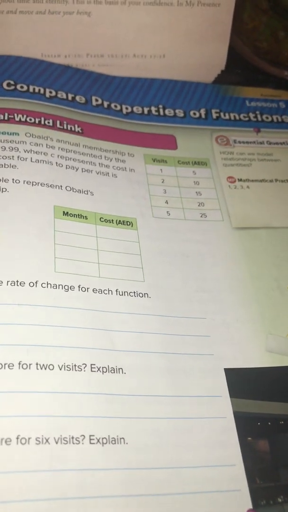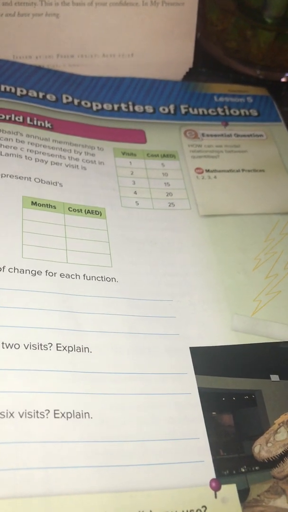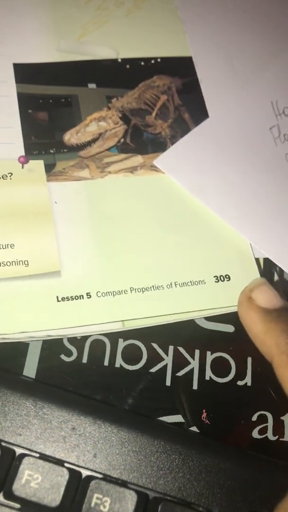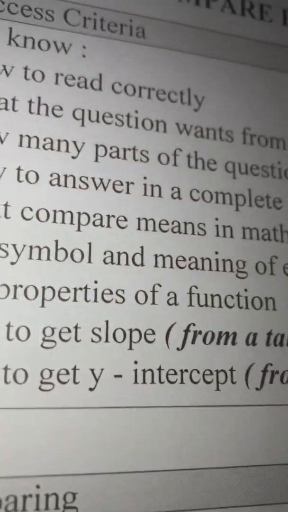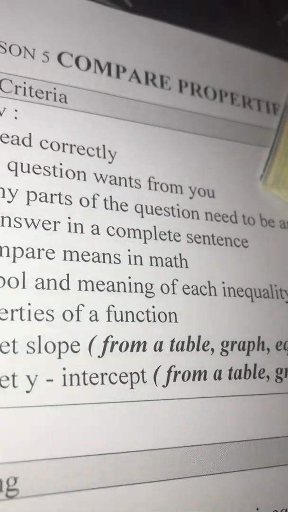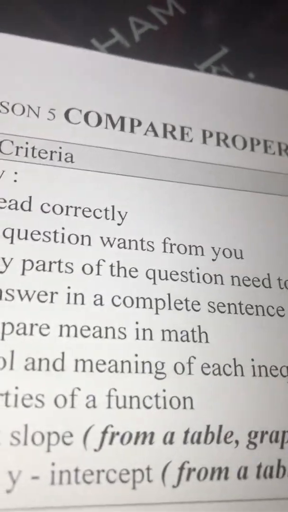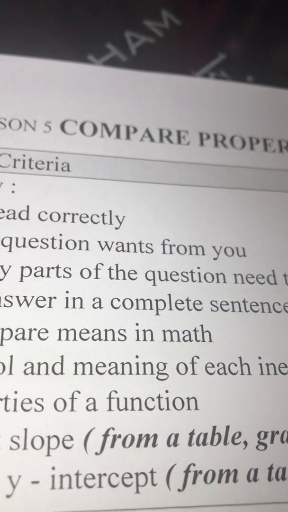Okay, grade 8, you need to do lesson 5 of chapter 4. It says compare properties of functions. It is on page 309 of your book. Whatever we are doing in lesson 5 is exactly what we have done. So in this lesson, we are just comparing.